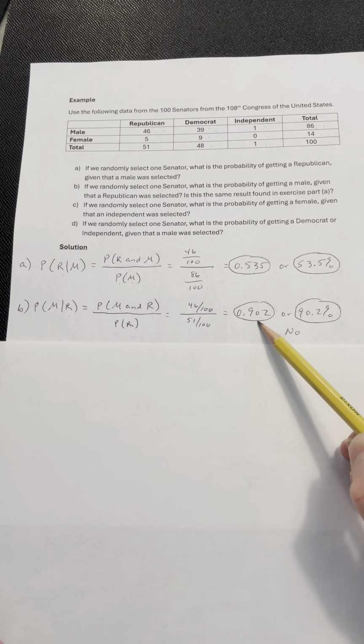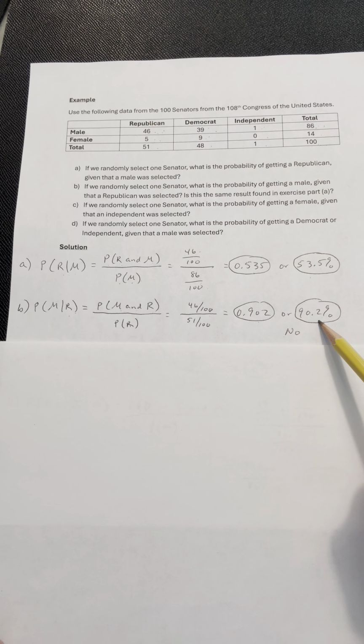And simplifying down, we get 0.902 or 90.2%, which is clearly not the same as Part A, so no, it is not the same result.